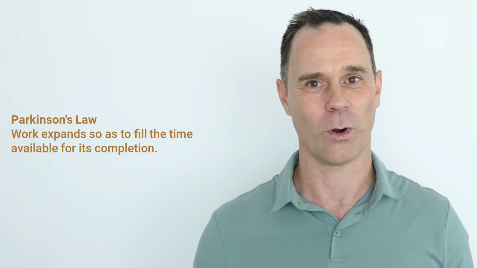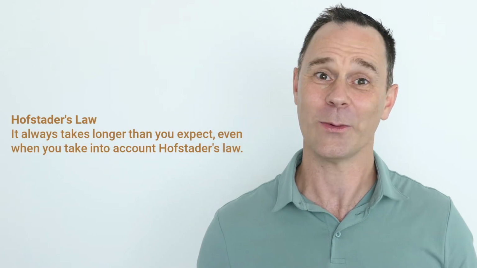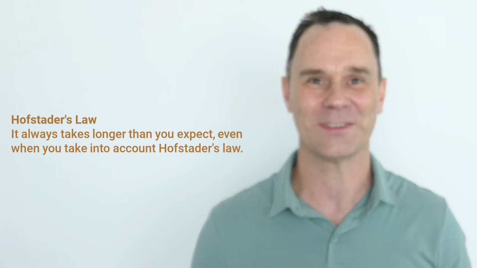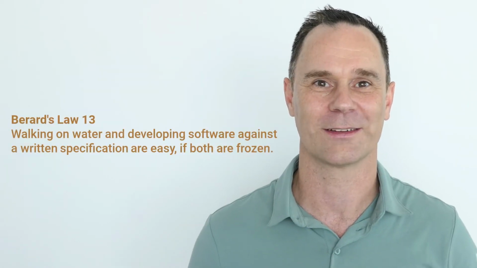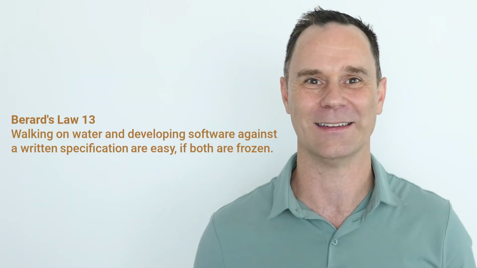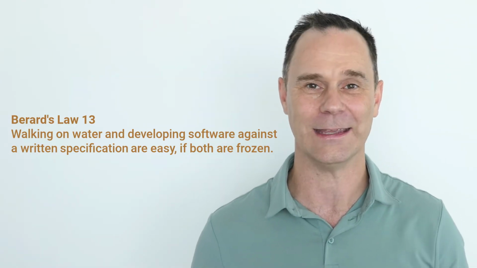Parkinson's law. Work expands so as to fill the time available for its completion. Hofstadter's law. It always takes longer than you expect, even when you take into account Hofstadter's law. Berard's law 13. Walking on water and developing software against a written specification are easy if both are frozen.